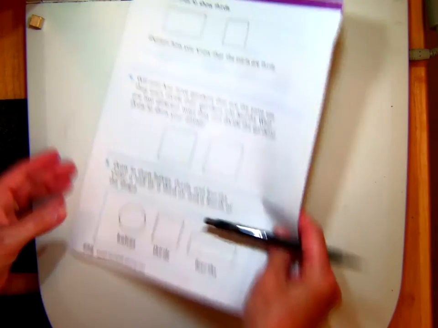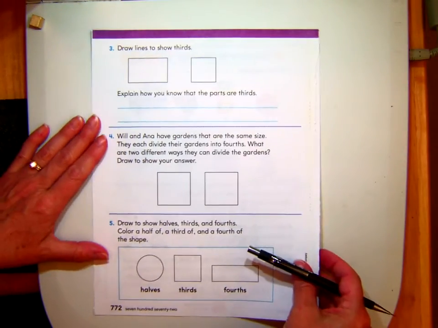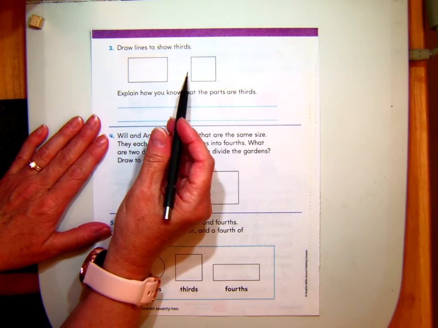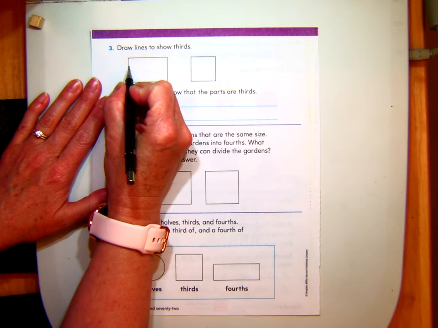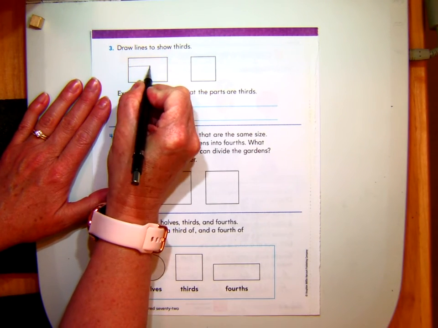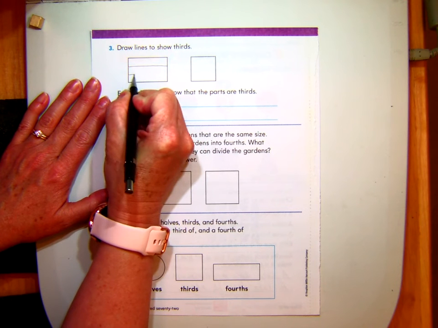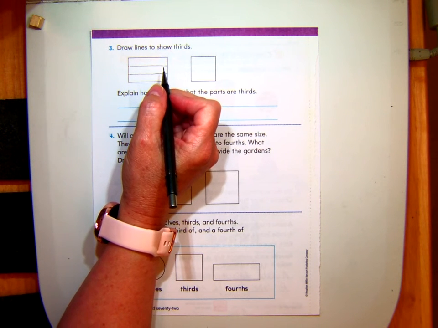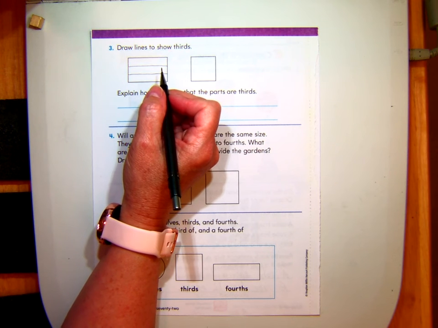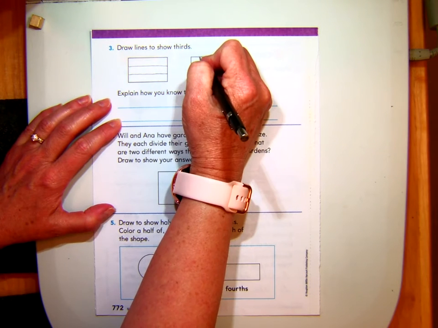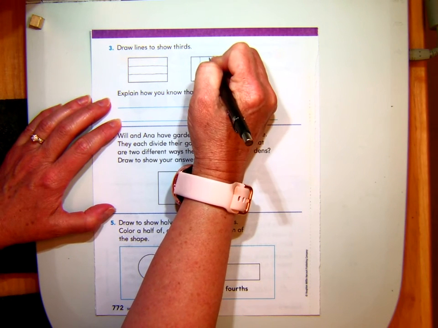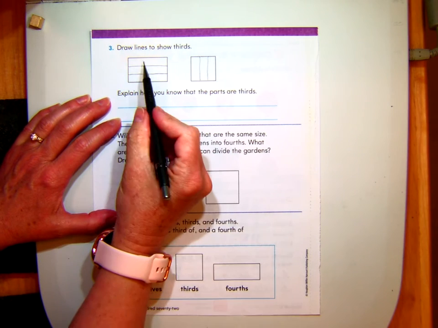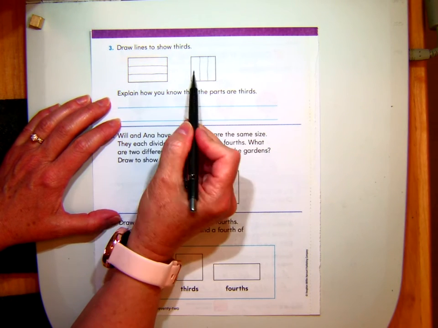Next page of this, we're going to draw lines to show thirds. And then we're going to do it 2 different ways. So the first time, I'm going to do it this way. And then the next time, I'm going to do it the other way. So I turned this into 3 parts. 1, 2, 3. 1, 2, 3.